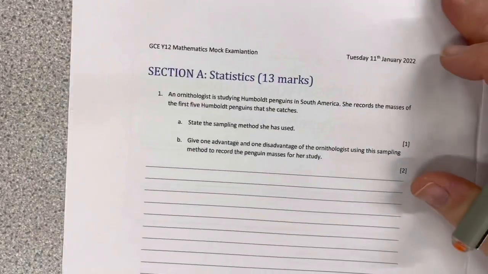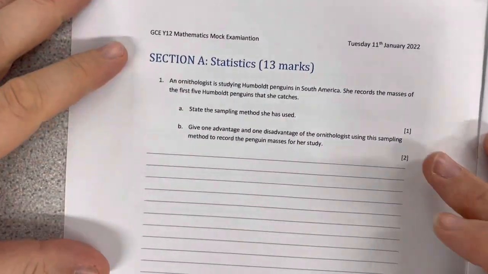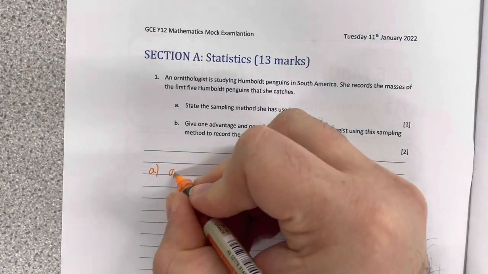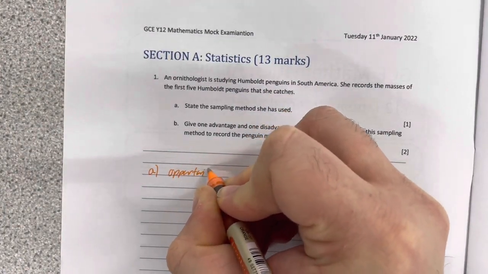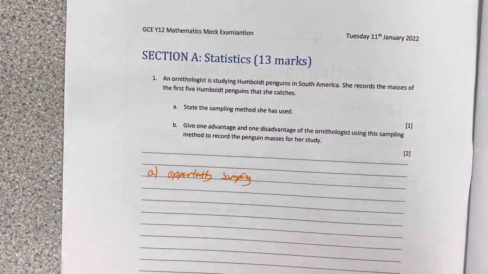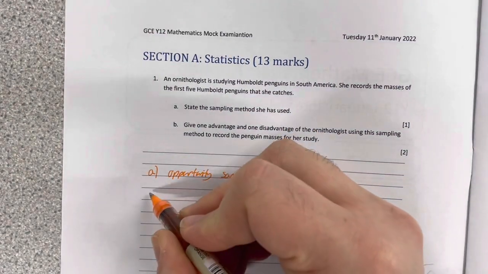Okay, question number 1. An ornithologist is studying Humboldt penguins in South America. She records the masses of the first 5 Humboldt penguins that she catches. State the sampling method that she has used. Okay, so the sampling method is opportunity sampling, because it just so happens that that penguin was in that place at that time. So it's opportunity sampling by definition. You need to know your 5 sampling techniques for this course.